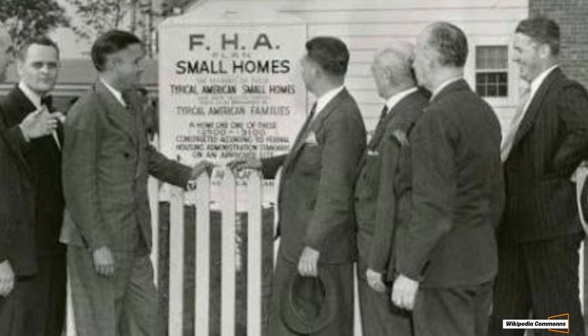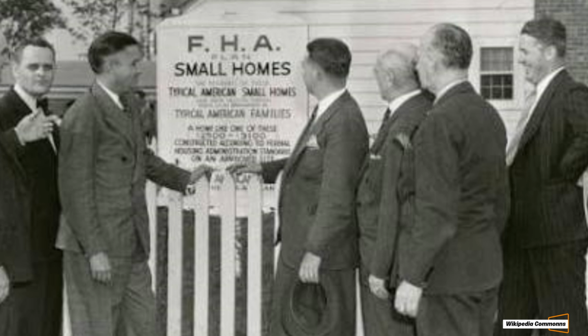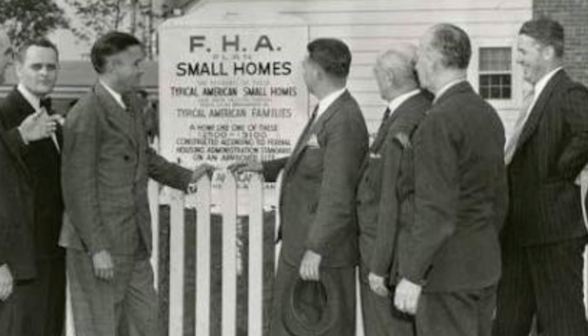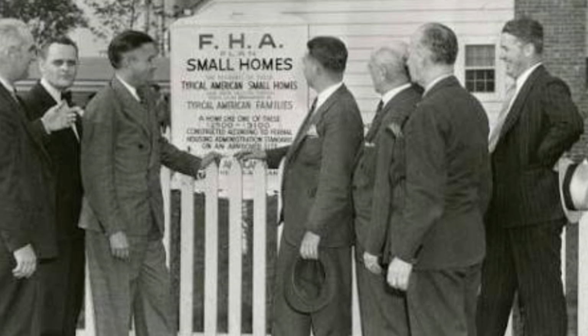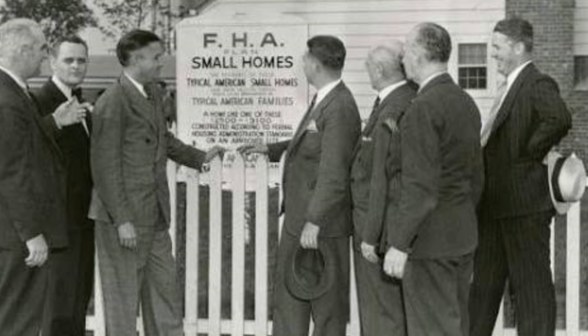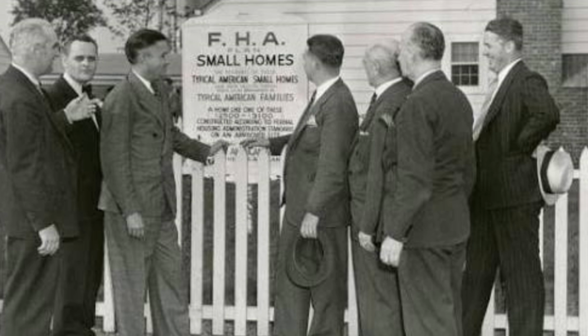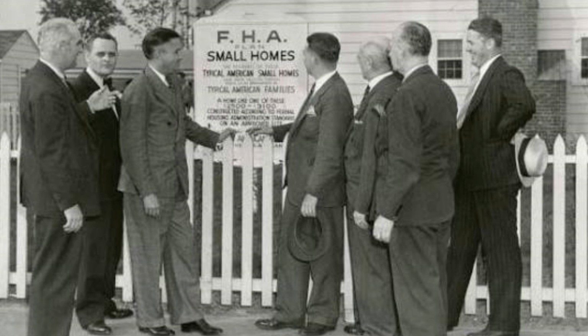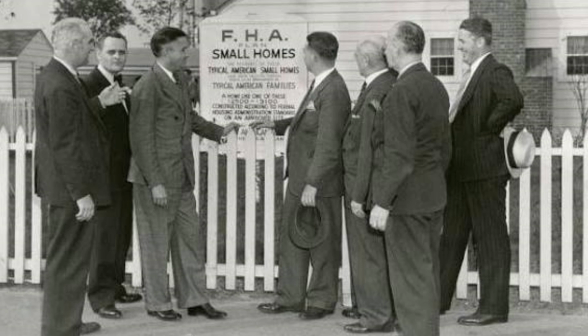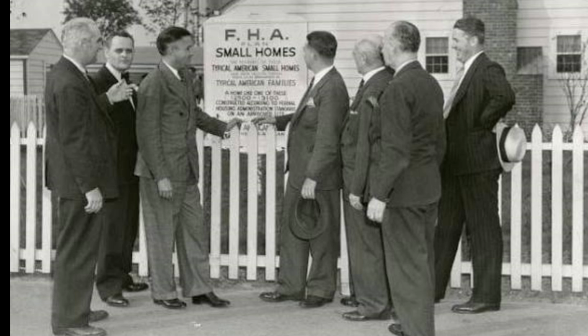Neighborhoods with black residents, or neighborhoods near black residents, or neighborhoods that the FHA's local appraisers judged to be at risk of becoming racially mixed, were graded as poor lending risks. The FHA refused to insure mortgages in those neighborhoods. The system was known, in the language of the FHA's own maps, as redlining.